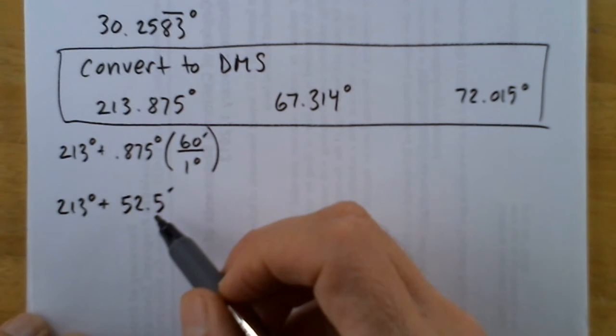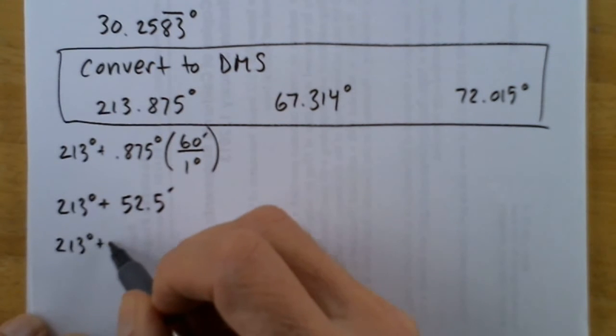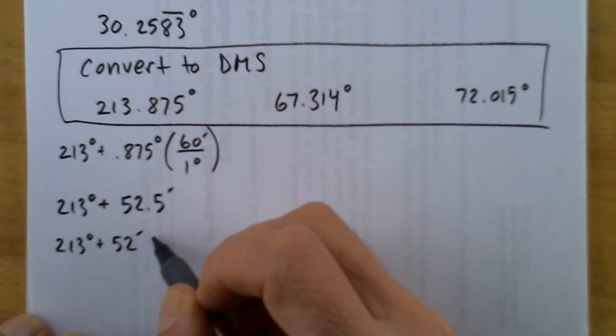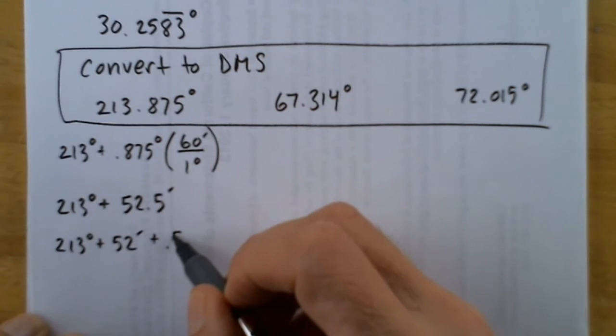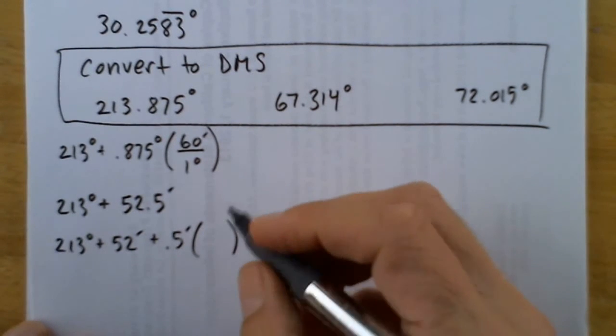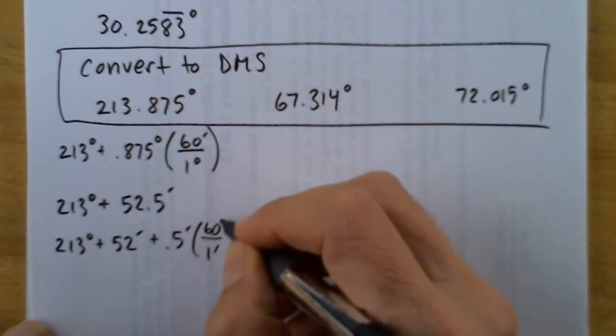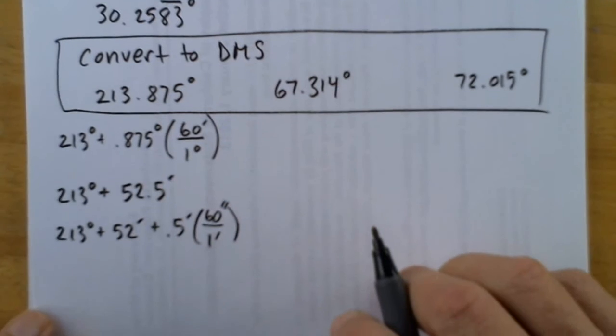We don't want a decimal minute, so we're going to then write it like this: 213 degrees plus 52 minutes plus 0.5 minutes, and then we'll convert minutes into seconds. And 1 minute is 60 seconds.